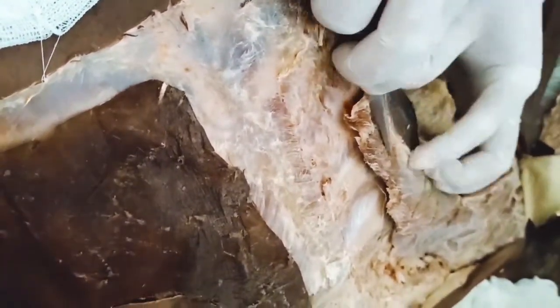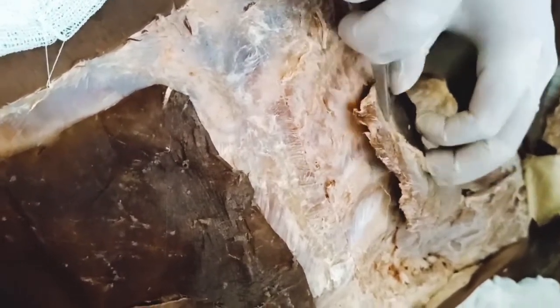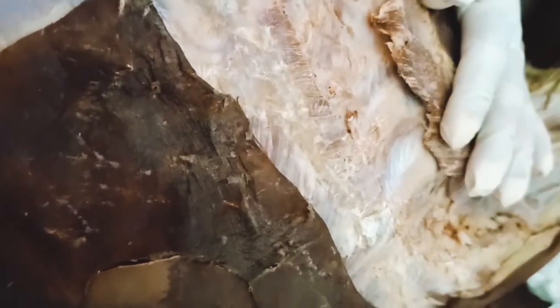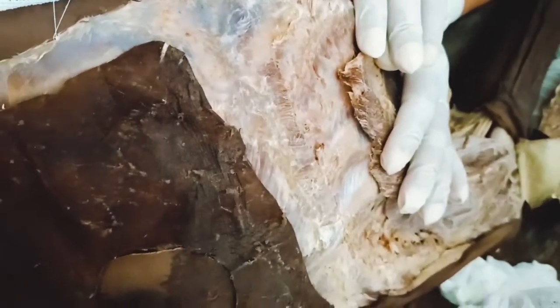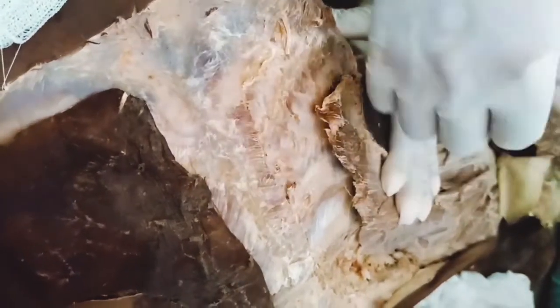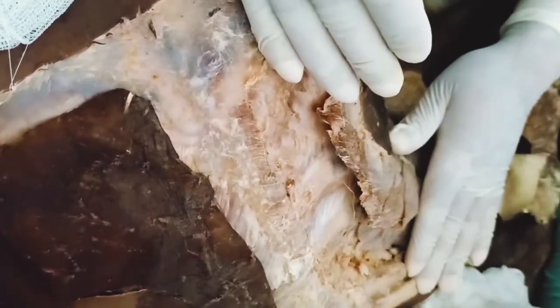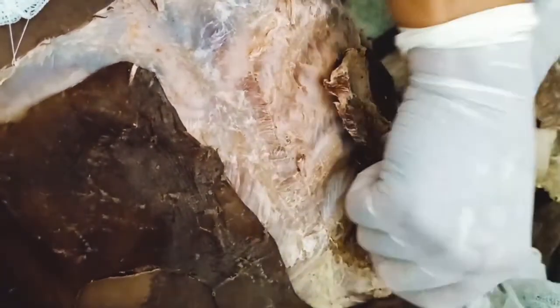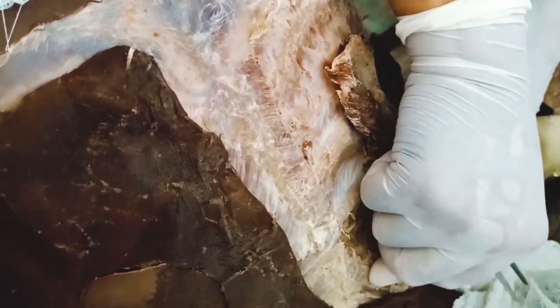You see, these are the superficial fascia. Below the superficial fascia is the deep fascia. The deep fascia of this pectoral region is known as the pectoral fascia. After removing the pectoral fascia, you will encounter a fan-shaped muscle. It has a clavicular origin from the medial half of the clavicle.